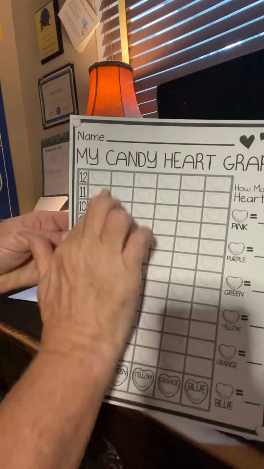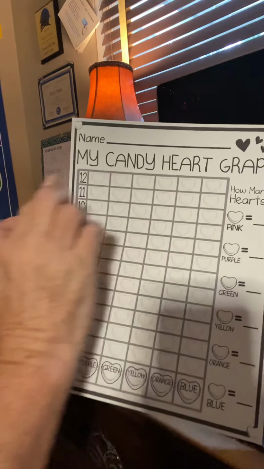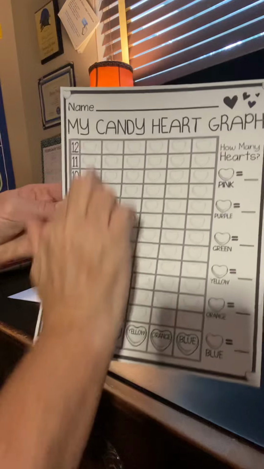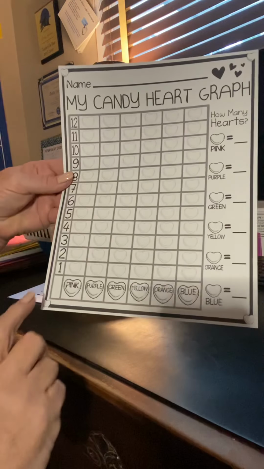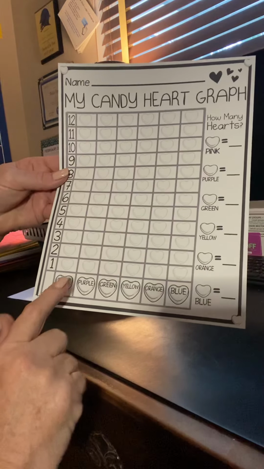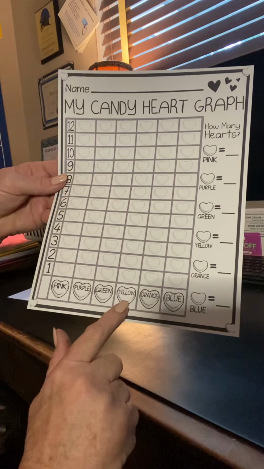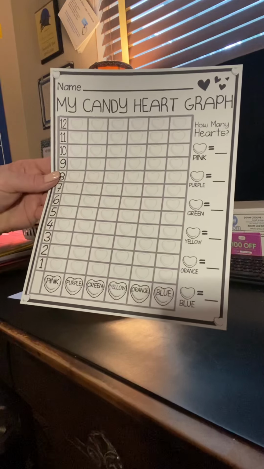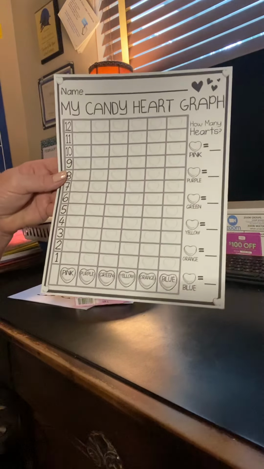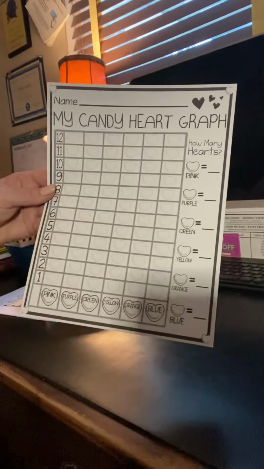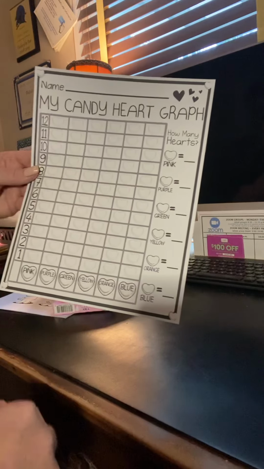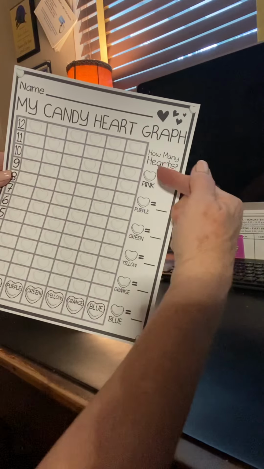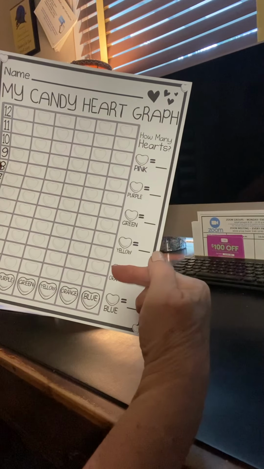You color up like this, like you're going up the stairs. Some graphs go across, but a lot of the ones we do go up like that. And then down on the bottom, it says pink, purple, green, yellow, orange, and blue, because that's what colors the candy hearts come in. Now, I don't know if we have any blue, but we will check it out. And then over here it says pink, purple, green, yellow, orange, and blue.